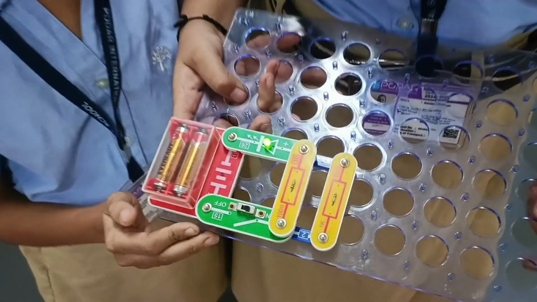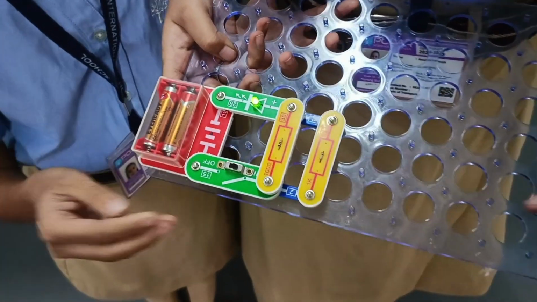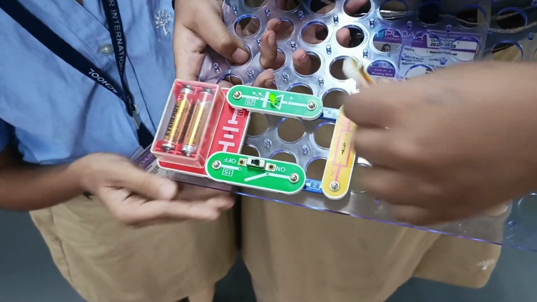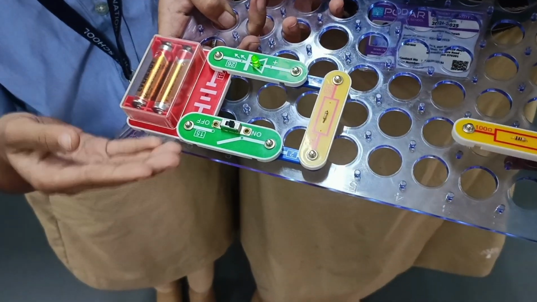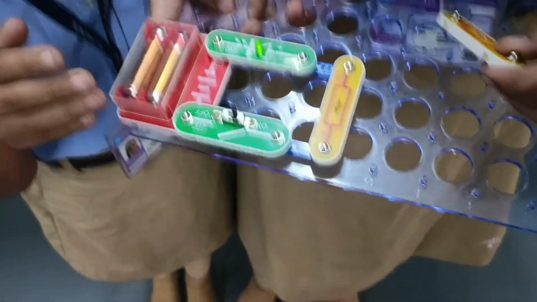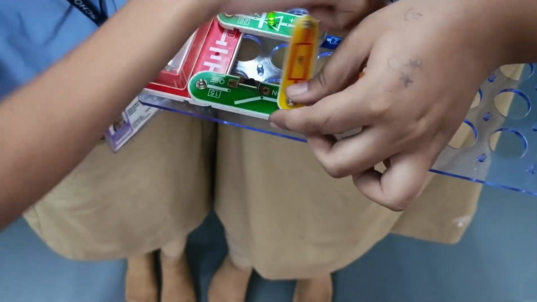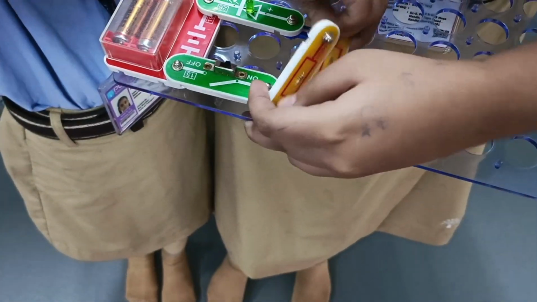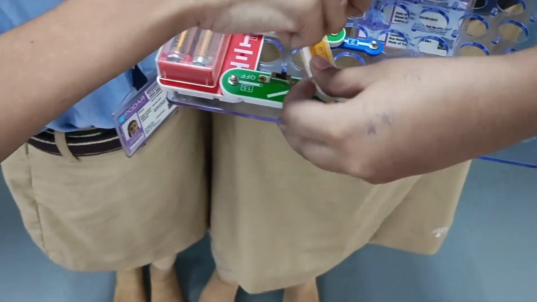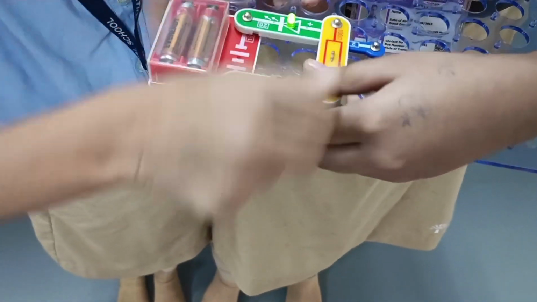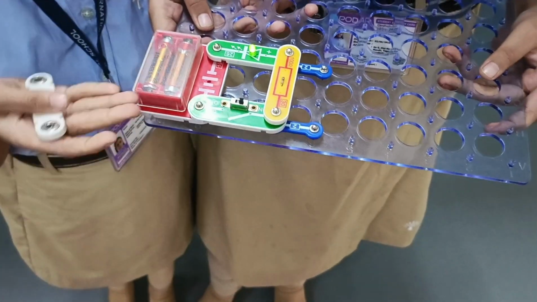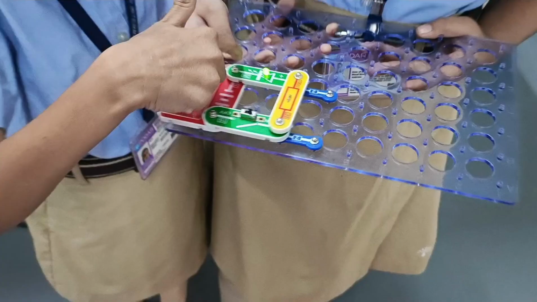Today we are going to present a parallel series. Here you can see there are two paths. If one path is broken, the current will flow from this path. If this path is broken, the current will flow from this path.